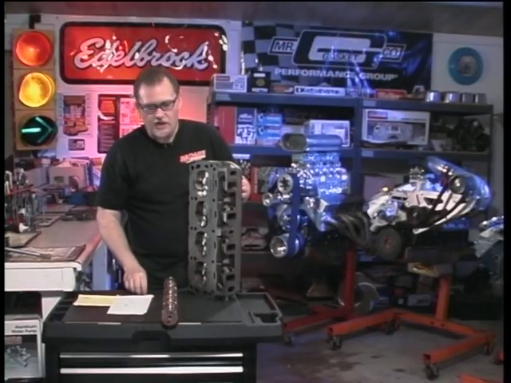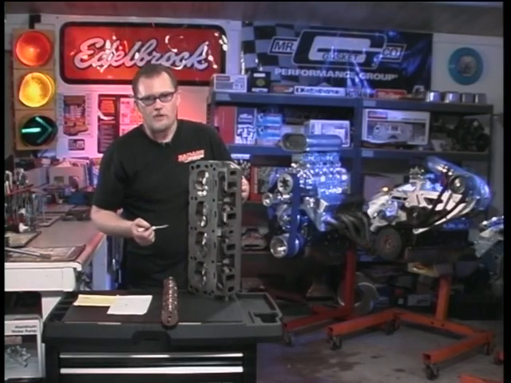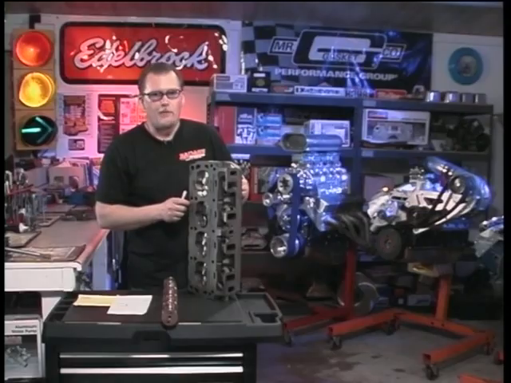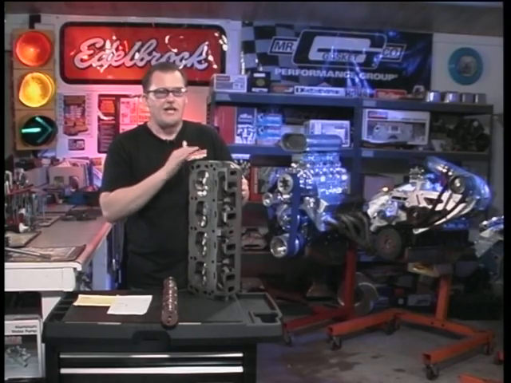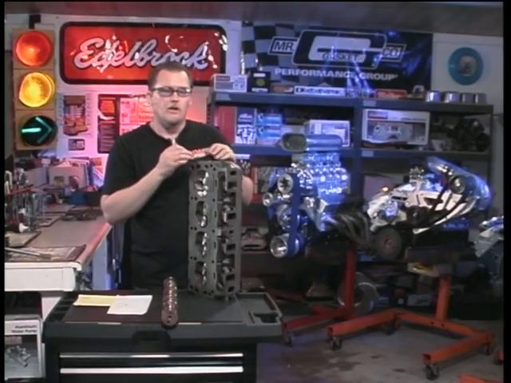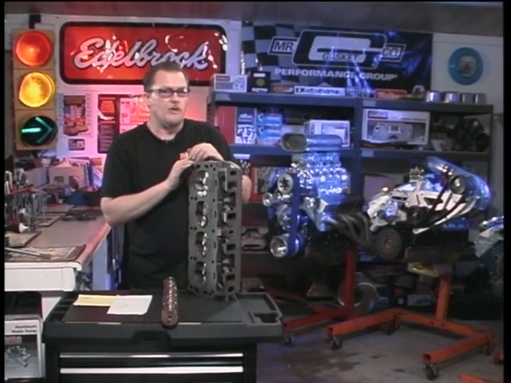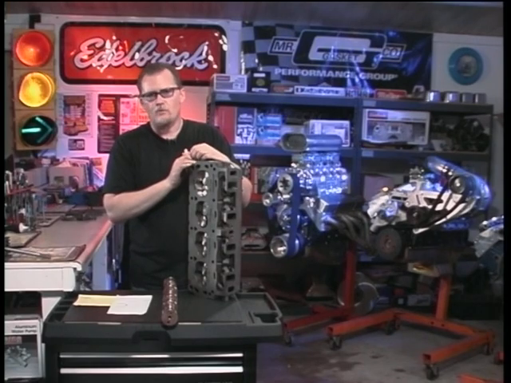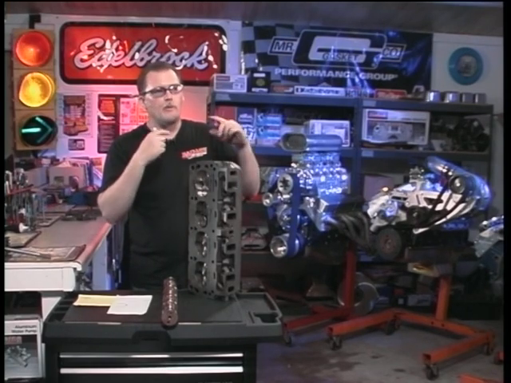By changing things like lift, duration, lobe separation angles and overlap, we can dictate exactly how an engine's going to run, where we can make it have more bottom end power or more top end power. We can make it crispier on the throttle. We can make it laid back. Let's say an engine makes too much torque. We can add a little more overlap into the cam so it doesn't pull as hard on the bottom end. That way we don't spin the tires coming off the line. But once we get to quarter track or half track and the engine comes alive, we're already hooked up and we go on down the track.